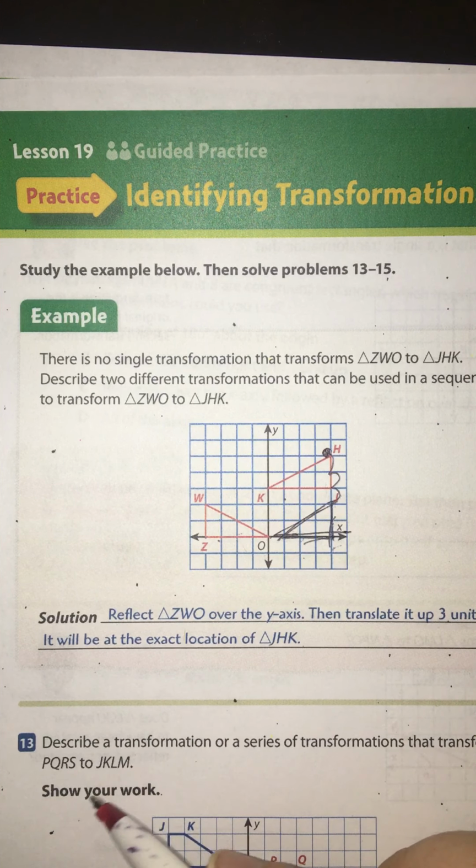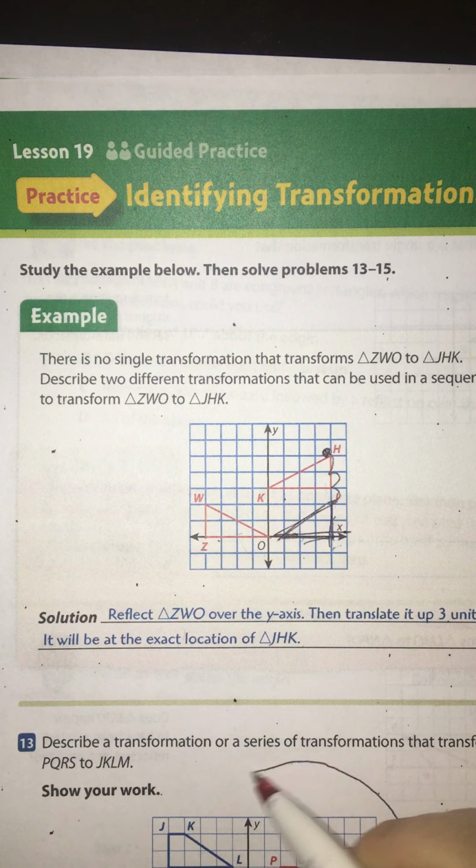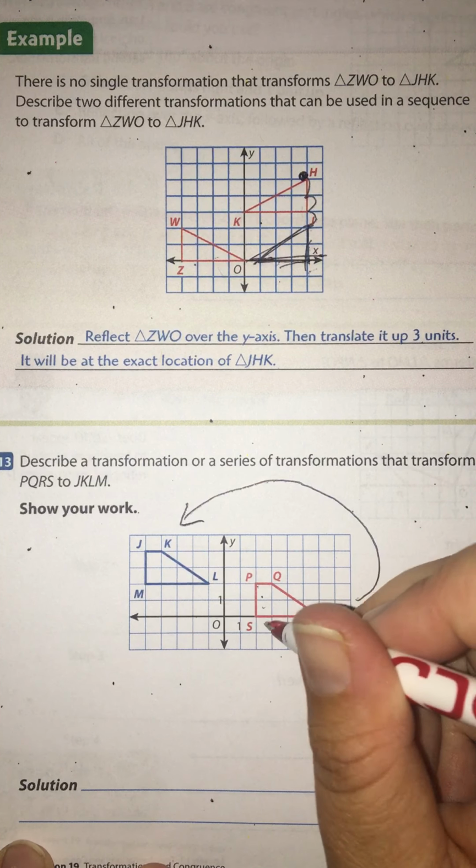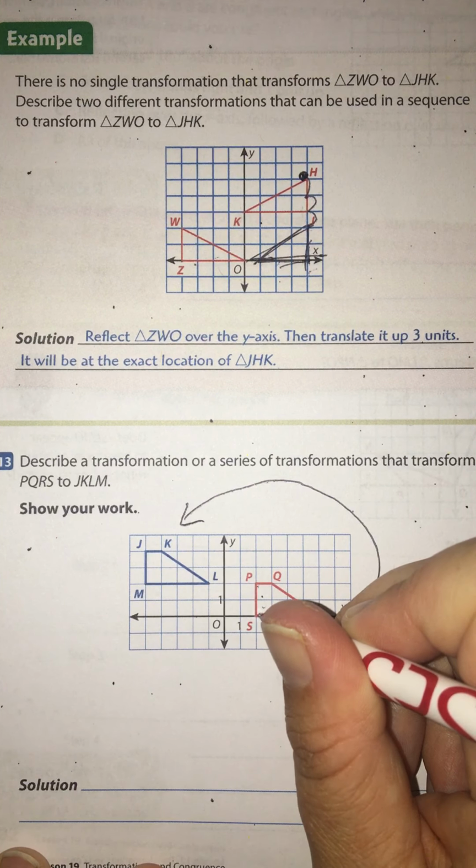Describe a transformation that would make PQRS move over here. So I don't want to reflect because it would be pointing the wrong way. So let's see what I can do. I definitely want to translate.